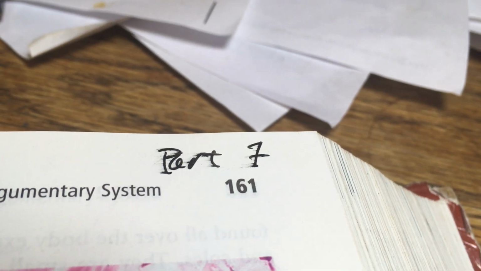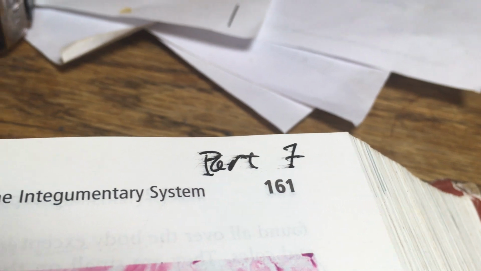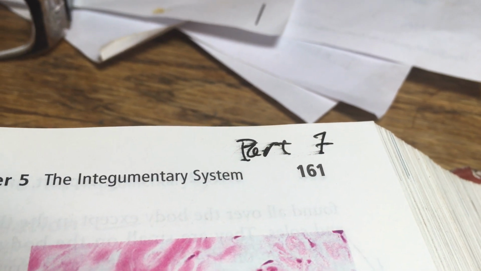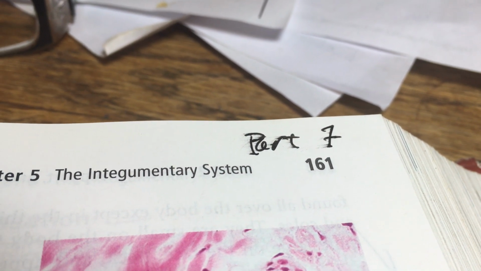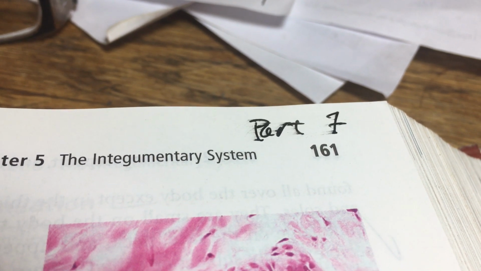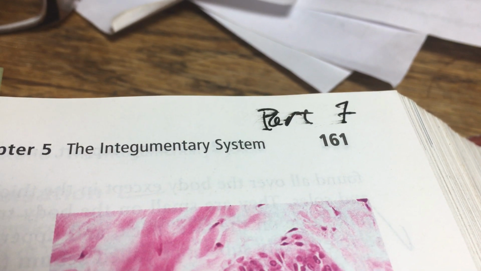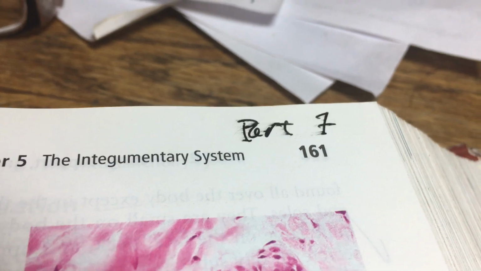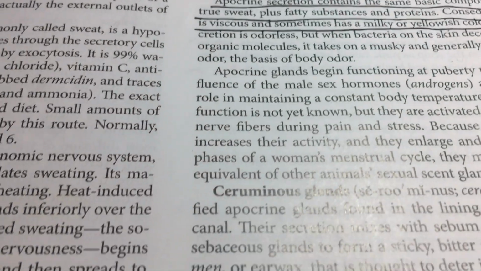We're at part 7, page 161, and we're in the integumentary system, and we're working up to the last bits of skin structure in terms of accessory functions, or accessories, and then we'll move on to functions.